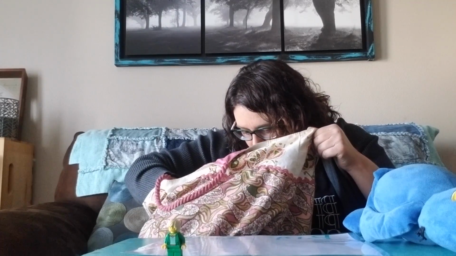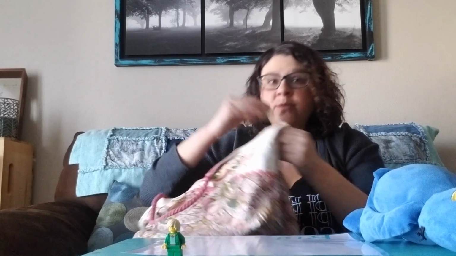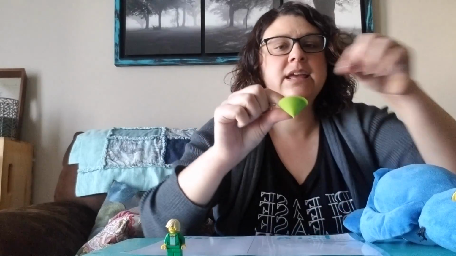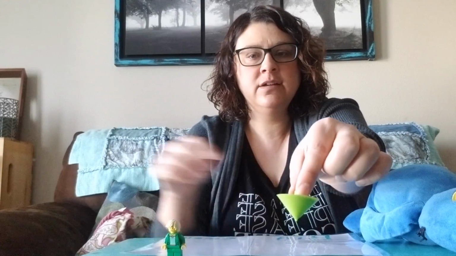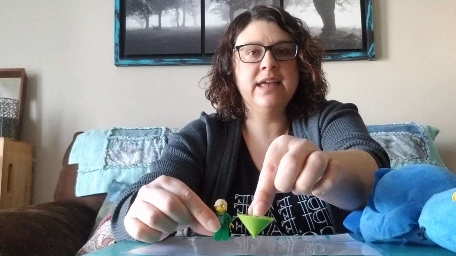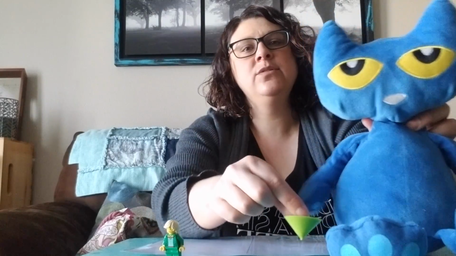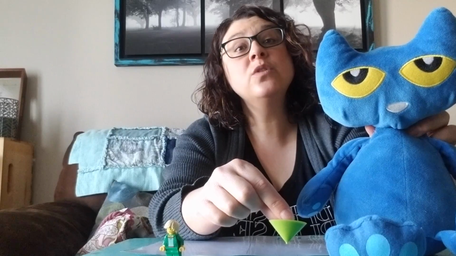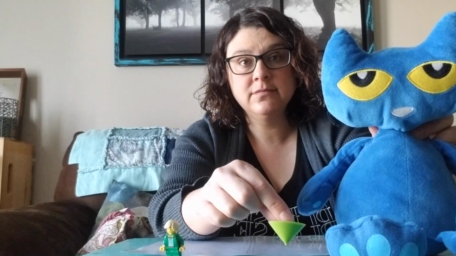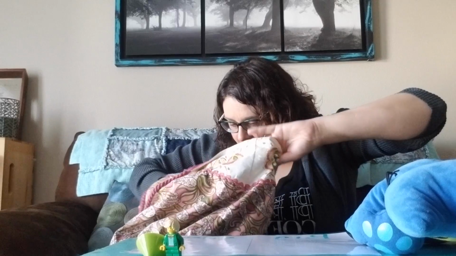Ooh, let's see. I found a top. Is this top big or small? What do you think? Should we put it here? Look, you can look at it next to the Lego man or next to Pete the cat. What do you think? Is it bigger than Pete or smaller than Pete? Smaller! So we'll put it over here with the Lego man. Let's look for another item.